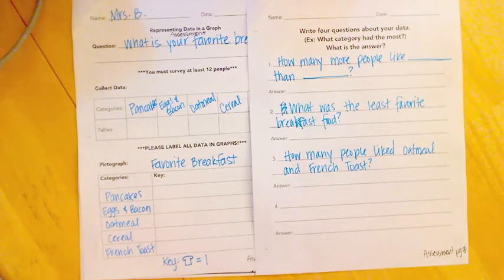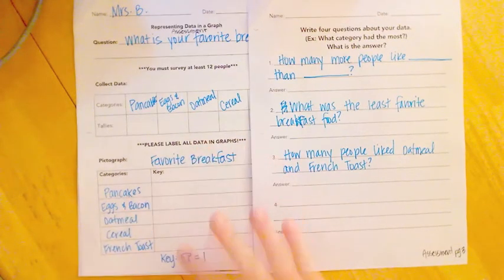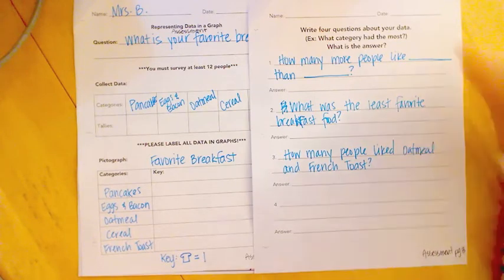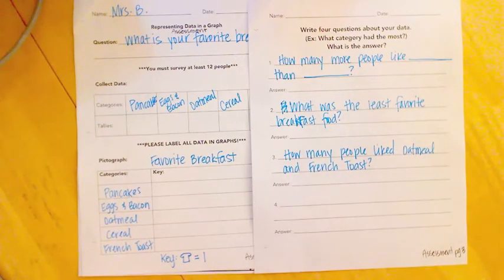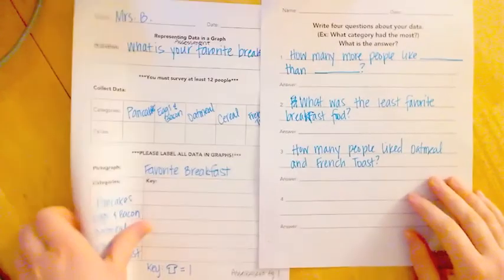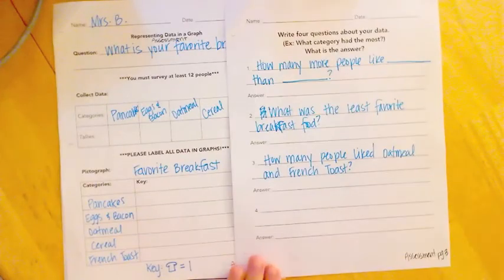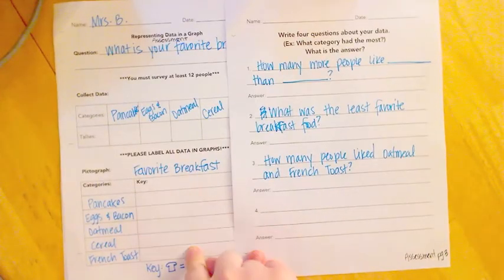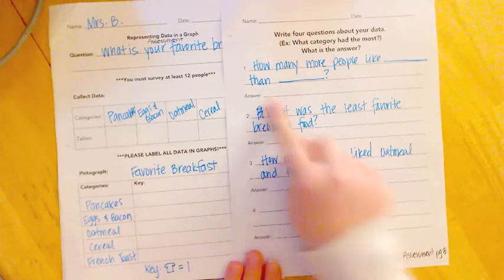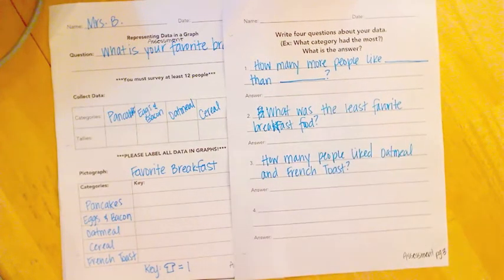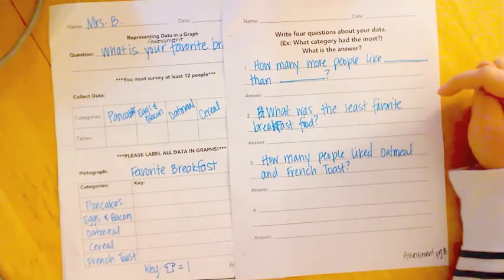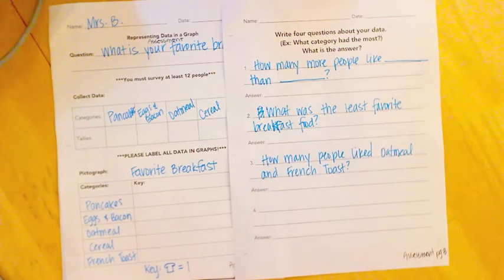So again, I am not filling in any of the information. I'm going to wait till tomorrow when I ask my friends, but you can fill in a lot of the stuff so that you're ready for tomorrow. And then after I ask and I fill in my categories when I ask my friends, then I can go back and answer my questions. So you're doing both parts. You're asking and answering, but challenge yourself with these questions.